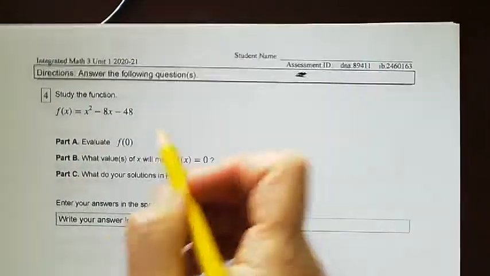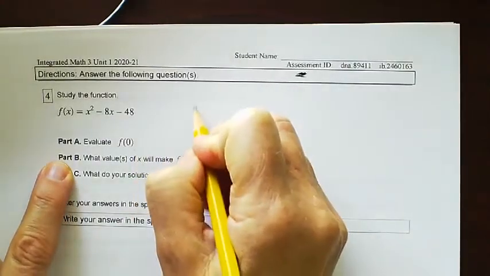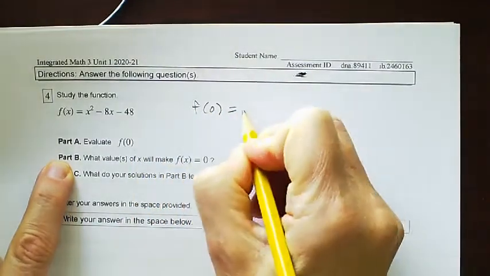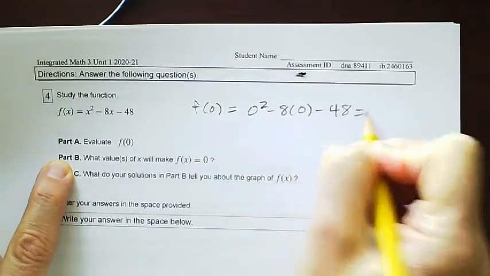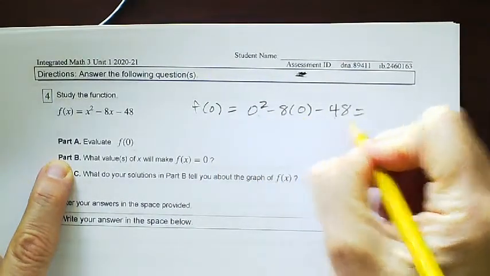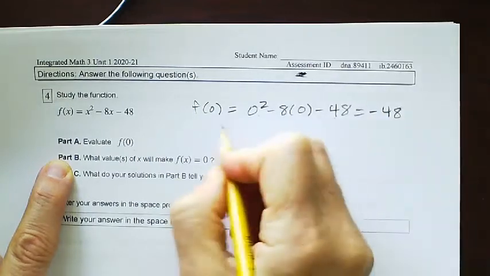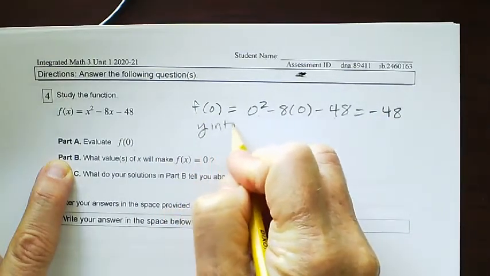Number 4, f of 0 would be 0 squared minus 8 times 0 minus 48. Most people got this right. So that would be 0 minus 0 minus 48, -48. So there's your y-intercept.